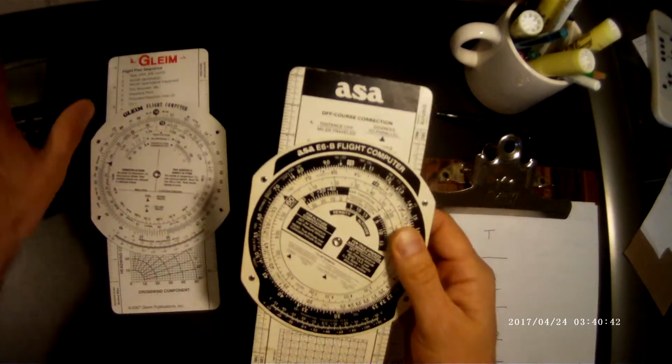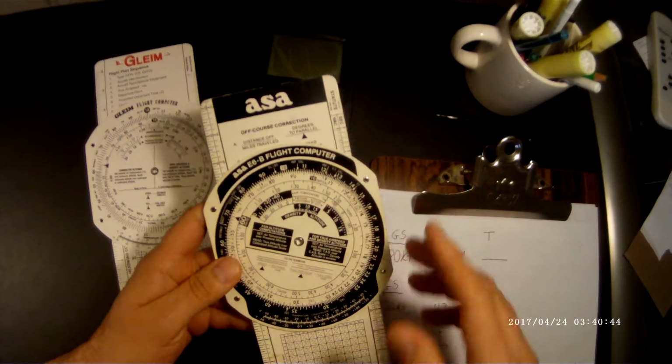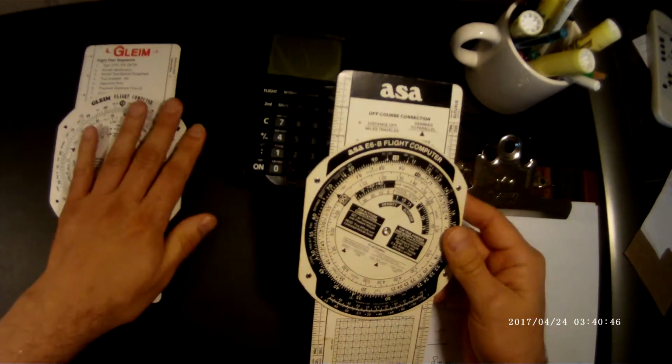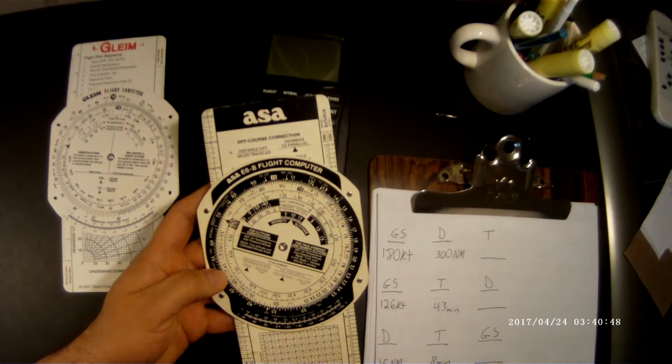I like this one. This is an older one. I think I got this one about 1989, first time I went to ground school.